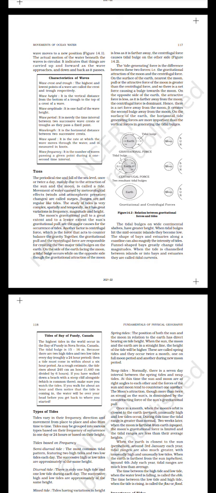Tides. The periodical rise and fall of the sea level once or twice a day, mainly due to the attraction of the sun and the moon, is called a tide. Movement of water caused by meteorological effects, winds and atmospheric pressure changes are called surges. Surges are not regular like tides.